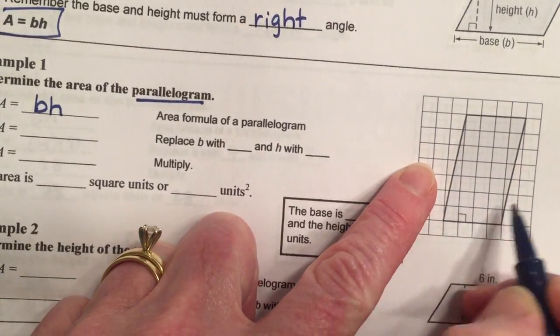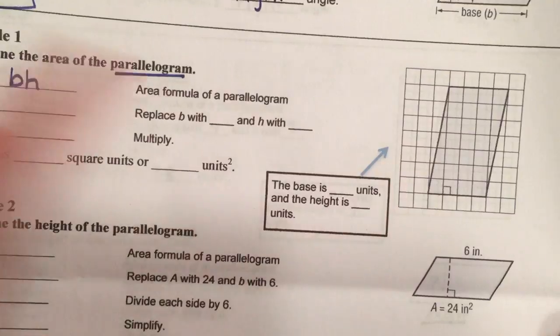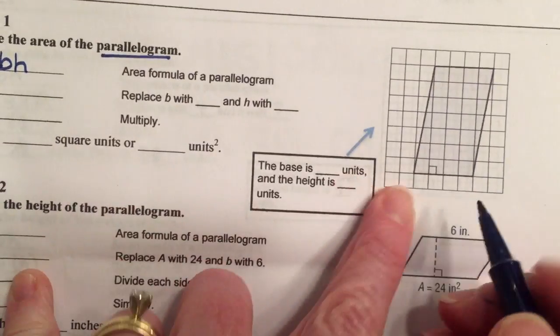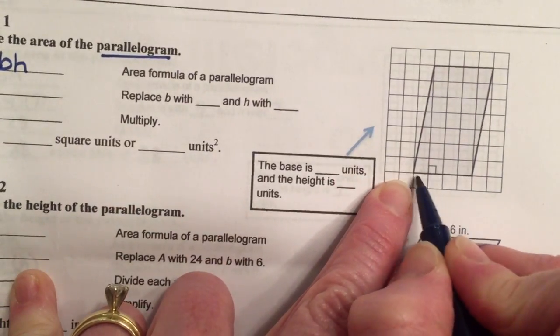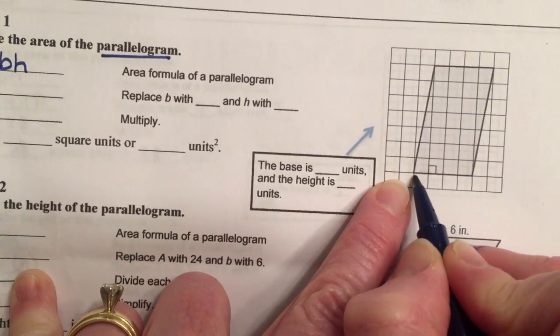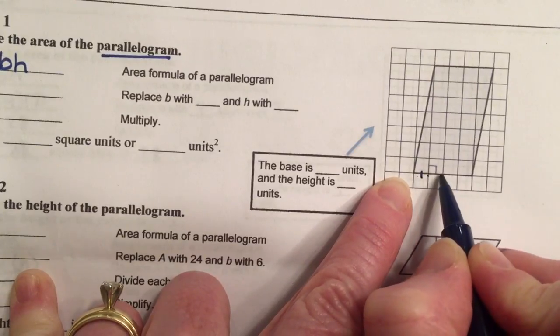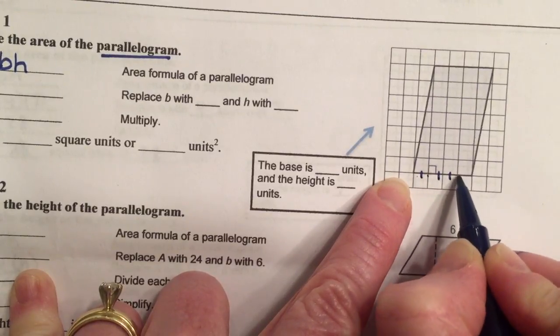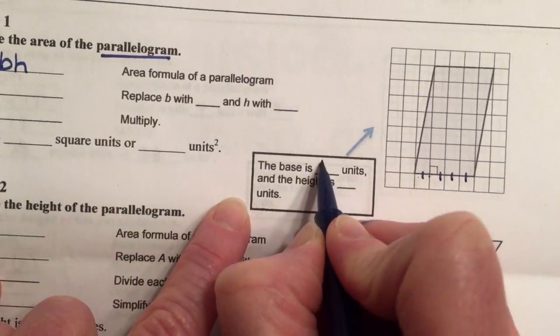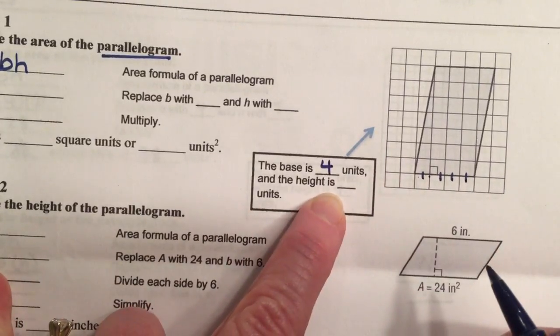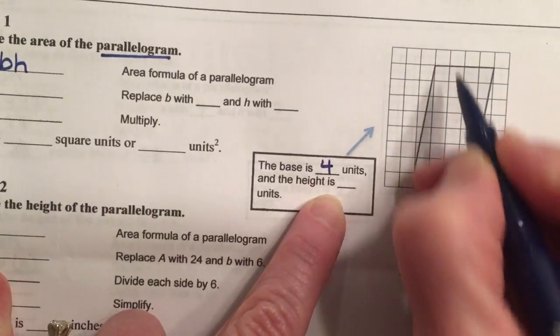So if we're looking at a picture in the grid right here, we first need to count the number of squares on the bottom. So we want to go from here to here, that's 1. From here to here is 2. Here is 3, and here is 4. So the base is 4 units. The height is how tall the parallelogram is.